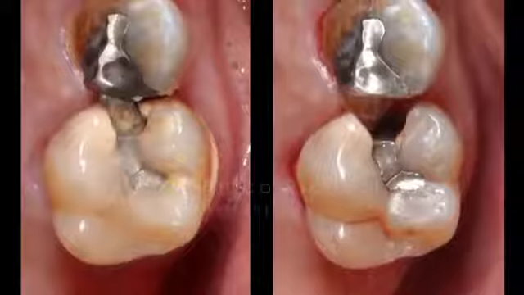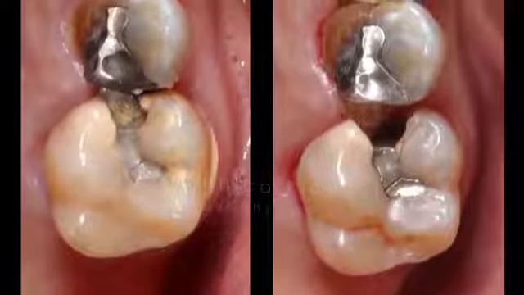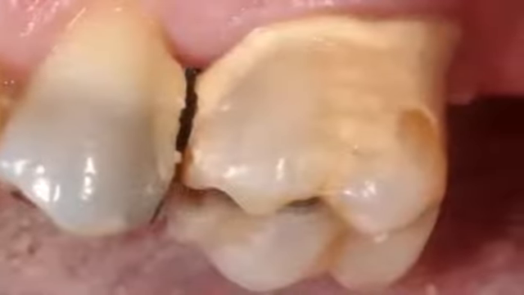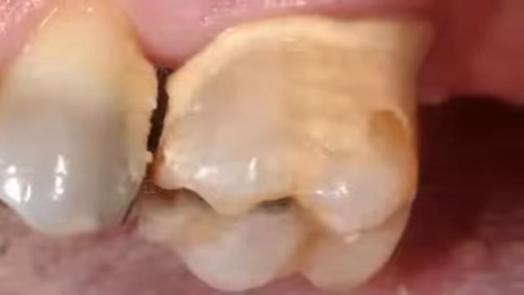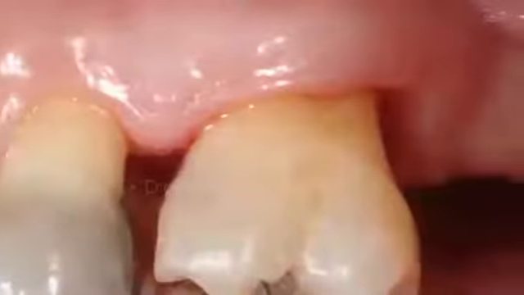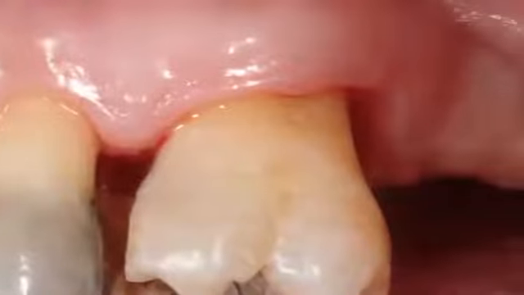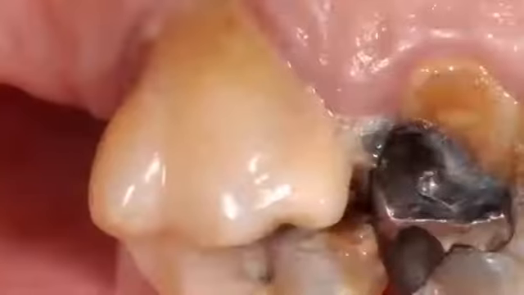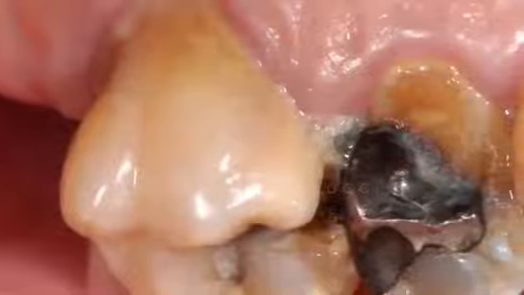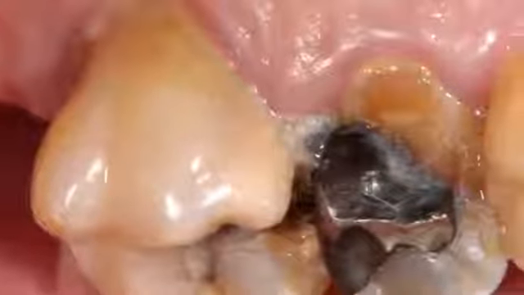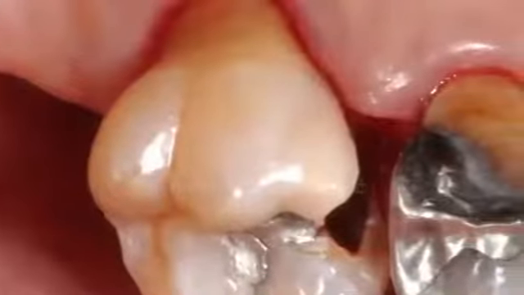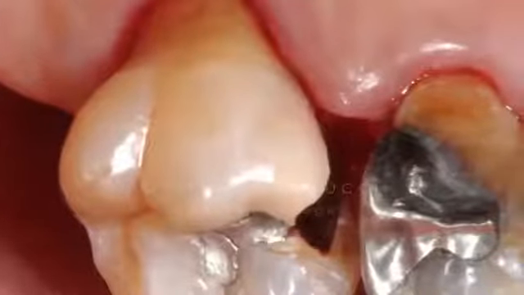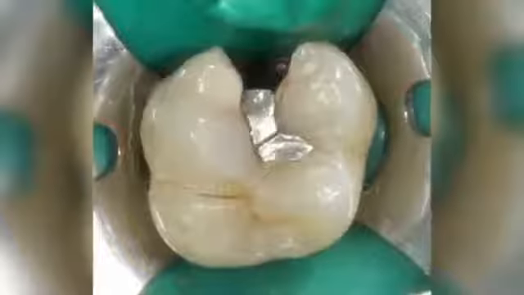The palatal cusp of the second premolar was fractured, but each pulp responded normally to tests. Scaling with ultrasound was performed and the patient instructed in proper oral hygiene. Root canal treatment of the first molar was scheduled.